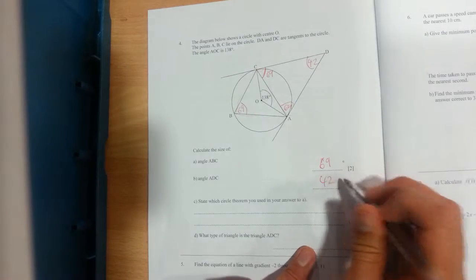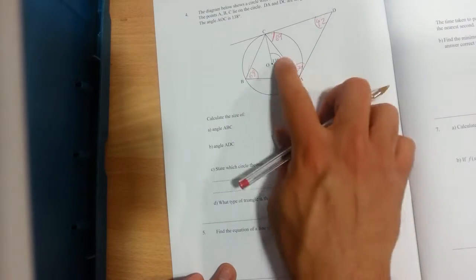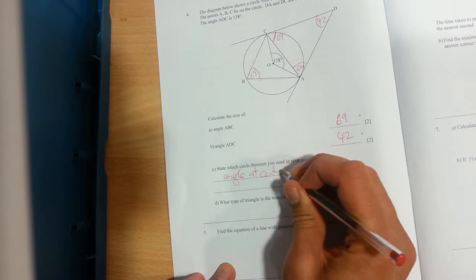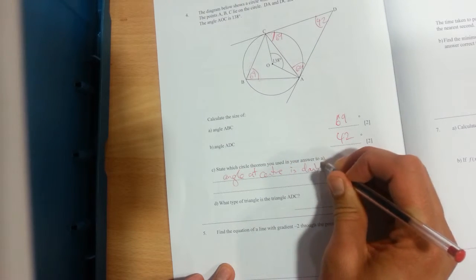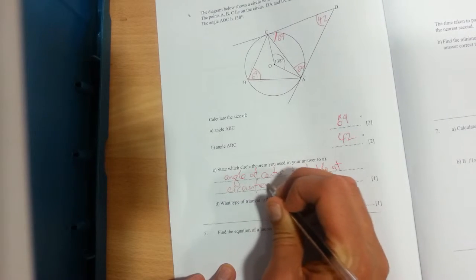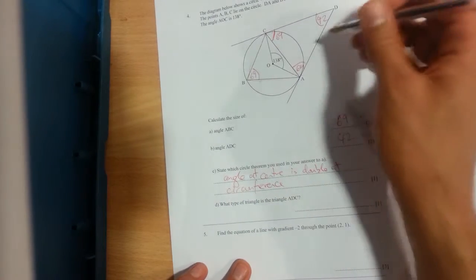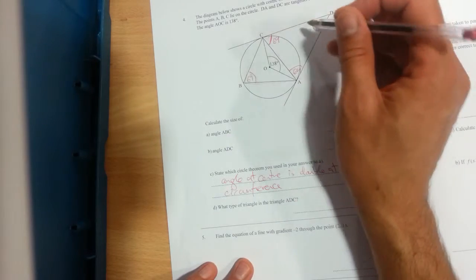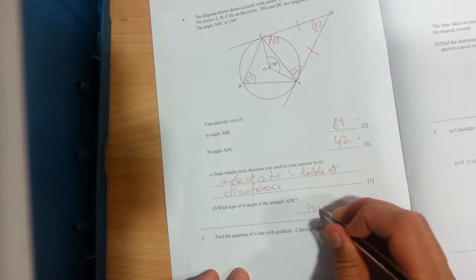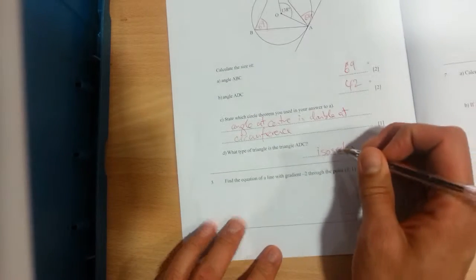My bad. The circle theorem that tells you the answer to A is that the angle at the centre is double the angle at the circumference. It's the most literal circle theorem. You just say what it is, and you have to write that out in full. What type of triangle is ADC? These two are tangents that meet at a point, which means that this is equal to this, and therefore it's isosceles.